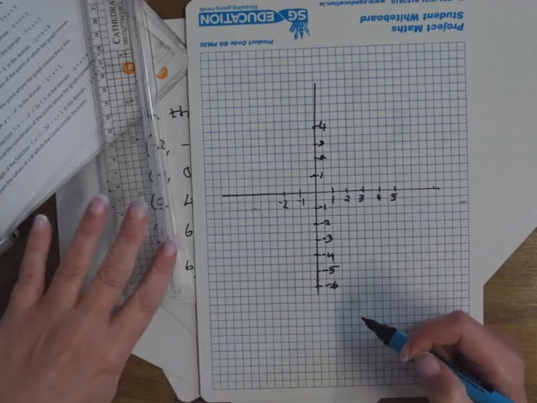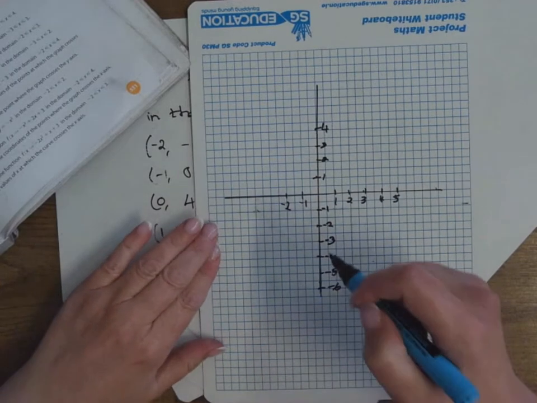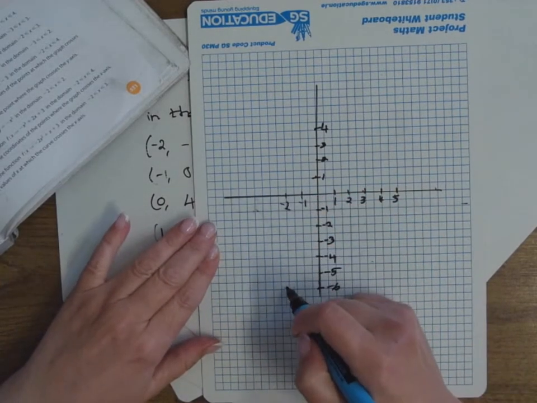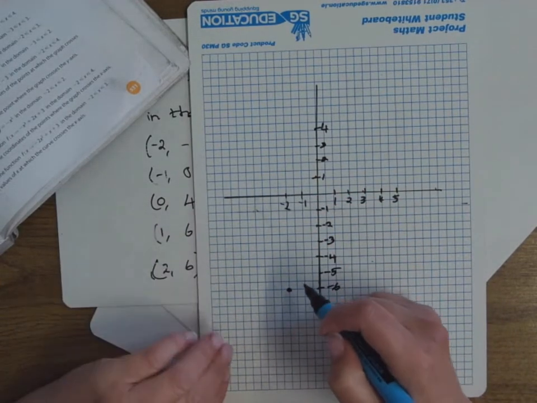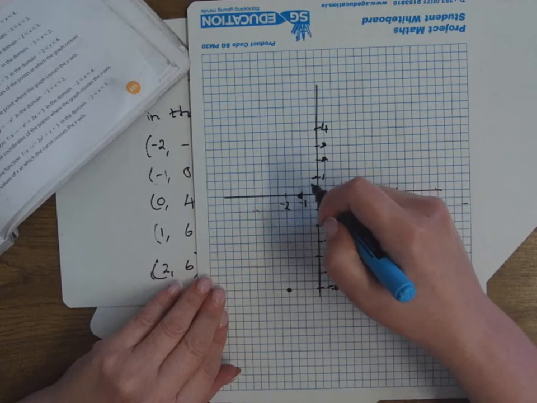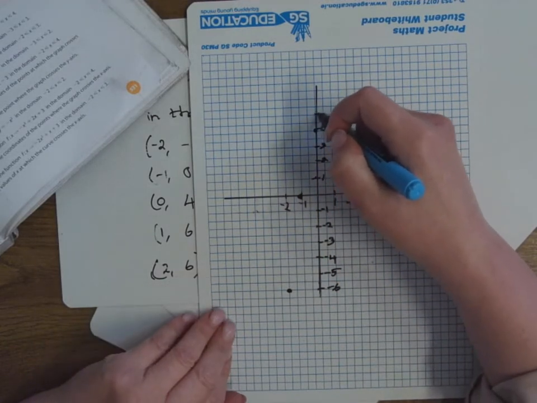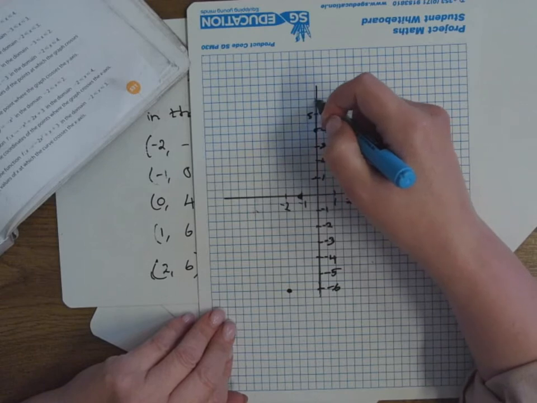So then we draw. The first one is minus 2 minus 6. So that's across to minus 2 down to minus 6. Now the next one is minus 1 0. So that's across to minus 1 up 0. 0 4 is across 0 up to 4. Sorry, the highest number is actually 6, wasn't it? Sorry, I should have went up to 6.